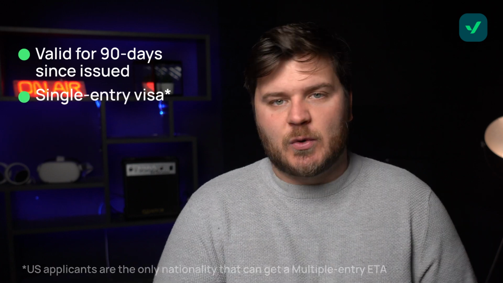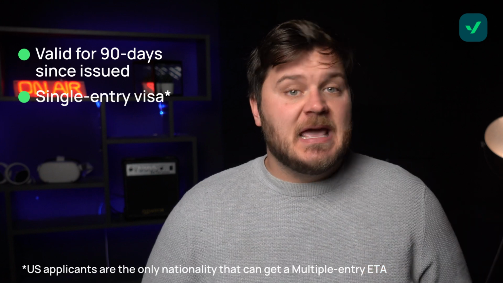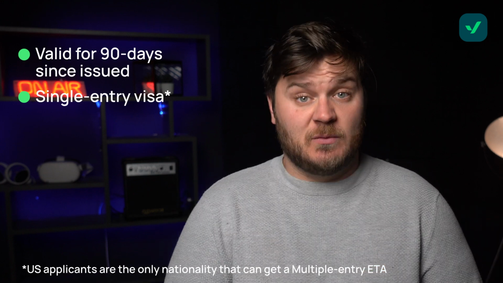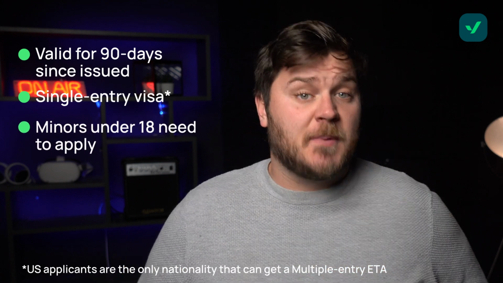Here are some key things to know about the Kenya ETA. It's valid for 90 days from the date of issuance, and you must travel during this period. It's only required for entry into Kenya and can only be used once. It's a single entry authorization, which means it can only be used to enter Kenya once. Minors under 18 need to apply as well.